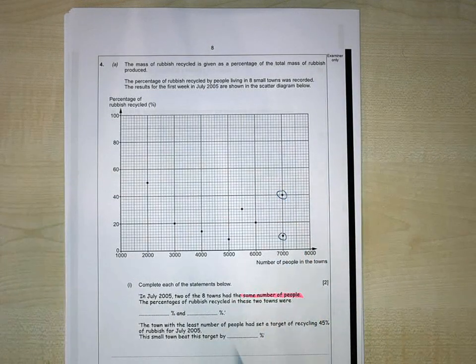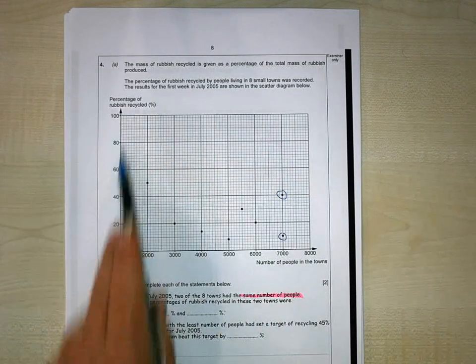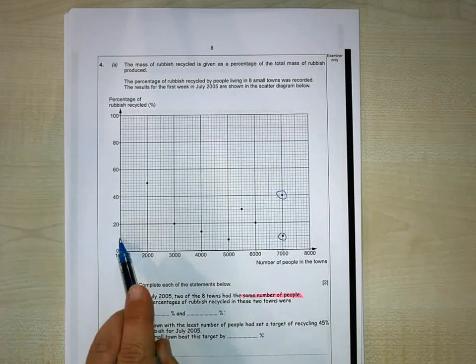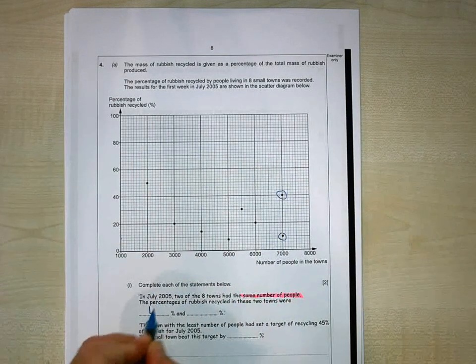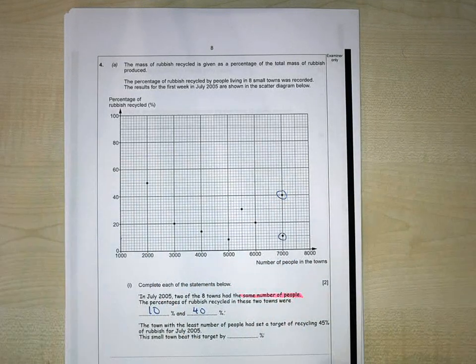So I've worked out where I am. The percentages of rubbish recycled in these 2 towns are, that's this axis, so I'm reading across, it's going to be 10% for one of them, and 40% for the other.